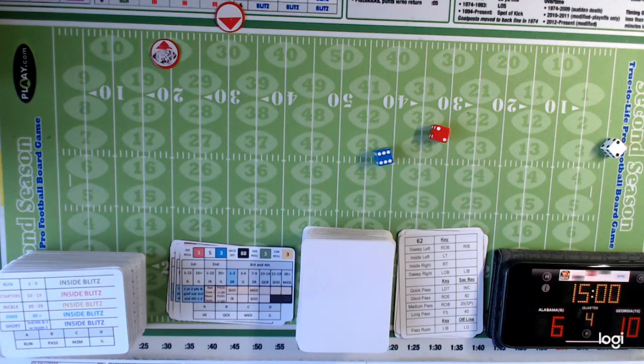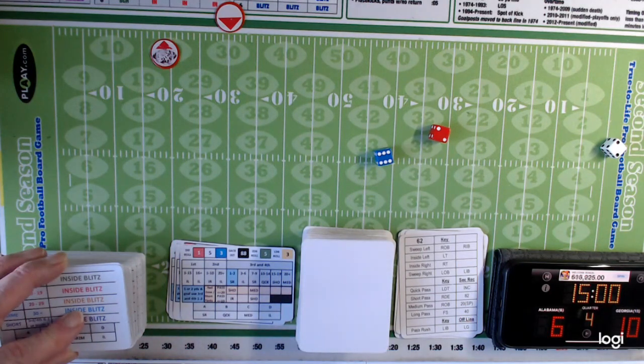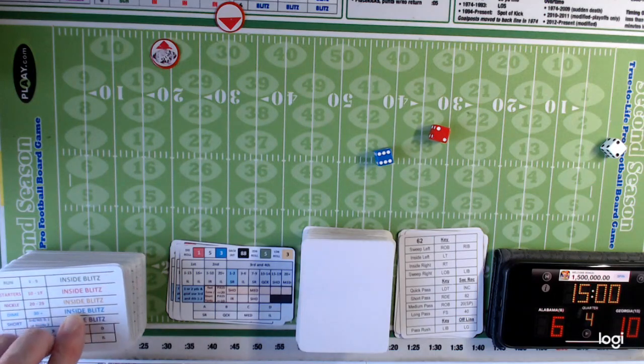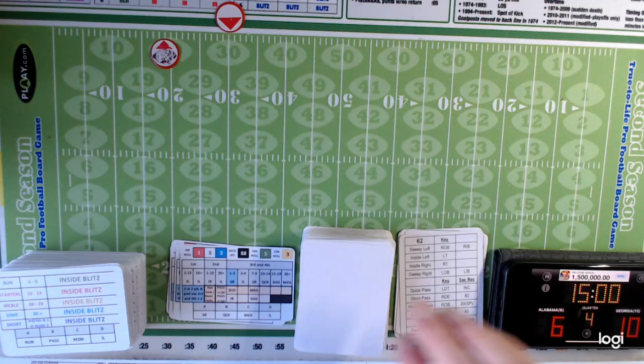(22 - 2) is going to give them the starters. Sorry, no, it's going to give them a nickel defense, and the nickel defense is an inside blitz against an inside left. So it's a +1 - 1 for the defense. Let's have a look what's happening here.